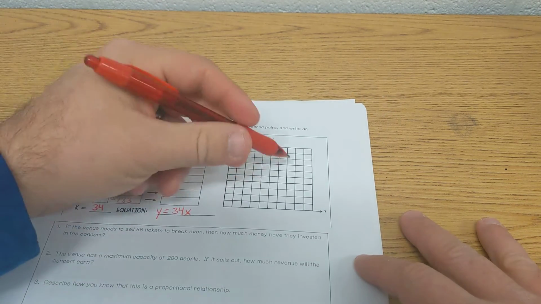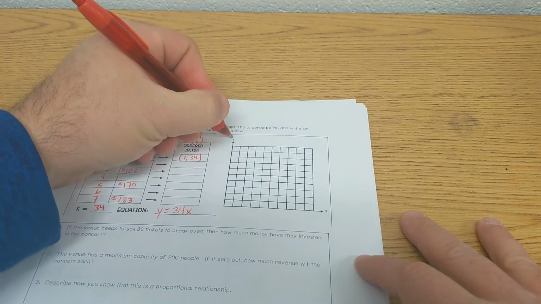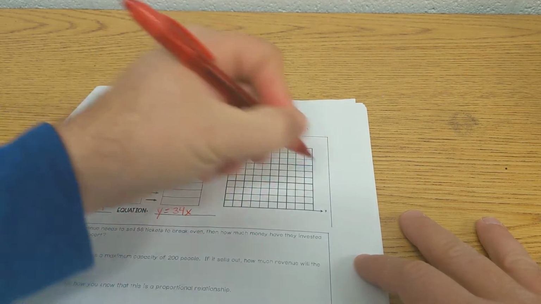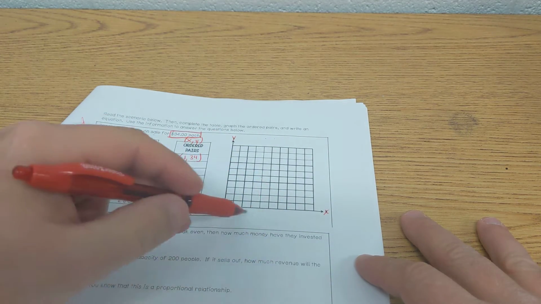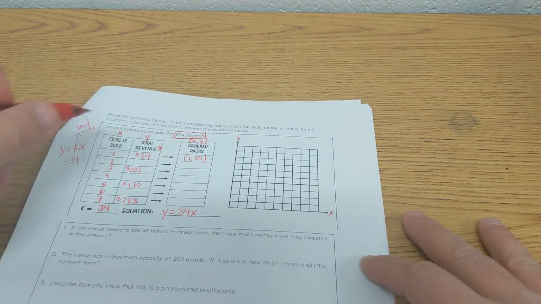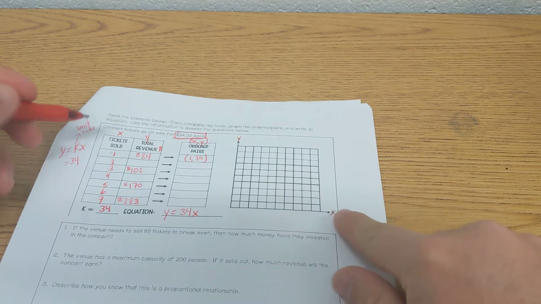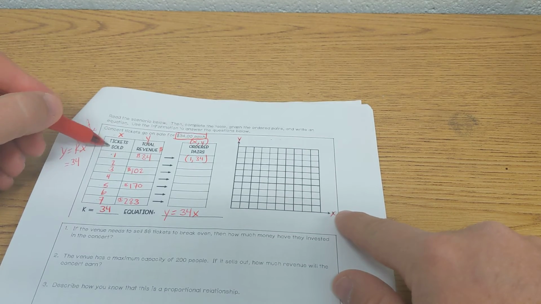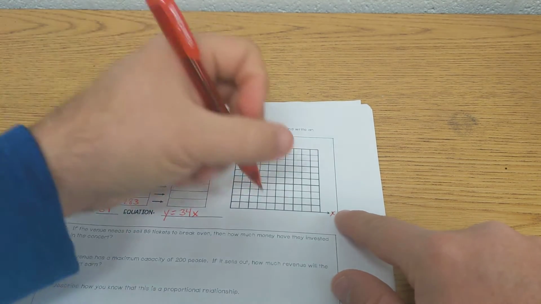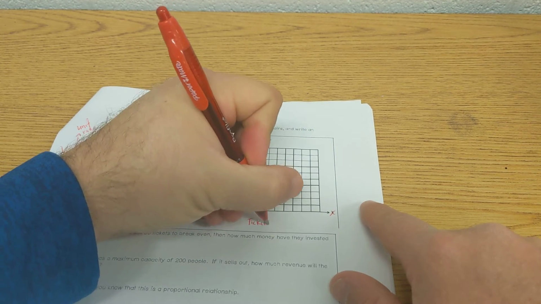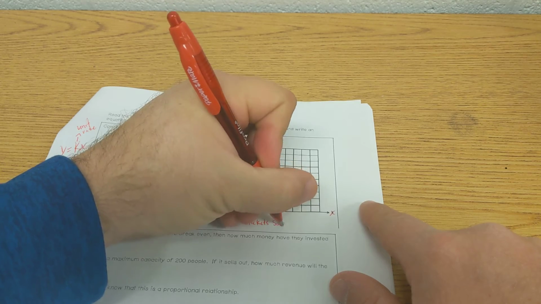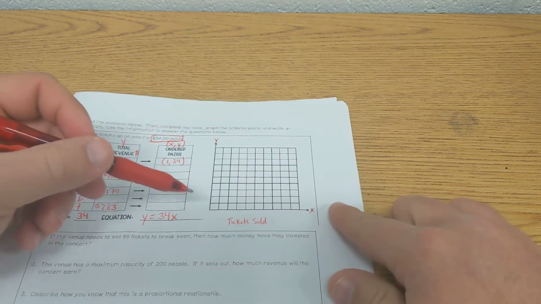Now, for your graph, we have our y-axis and we have our x-axis, okay? X runs horizontal, side to side. Y runs vertical. So when we're talking about x, what are we talking about? Tickets sold. So that's tickets sold.